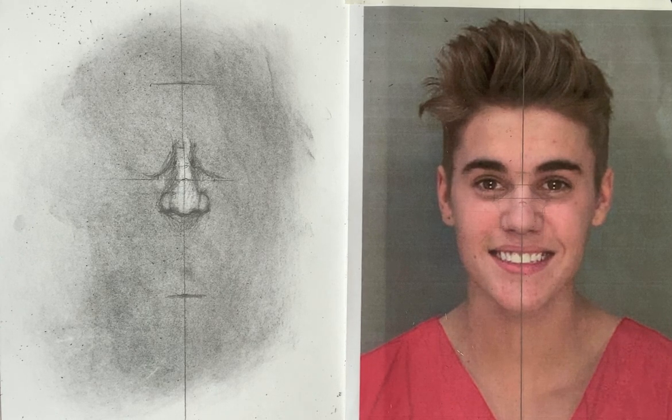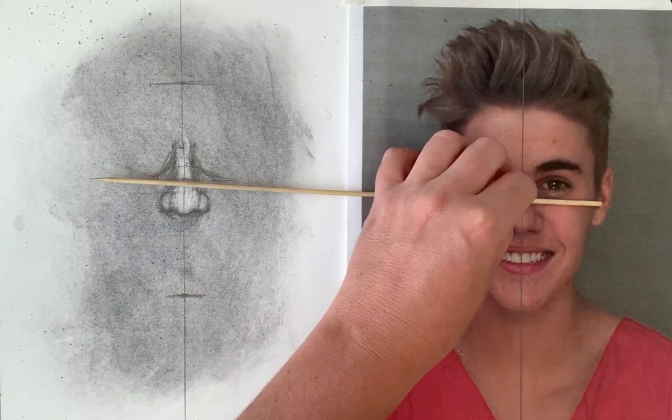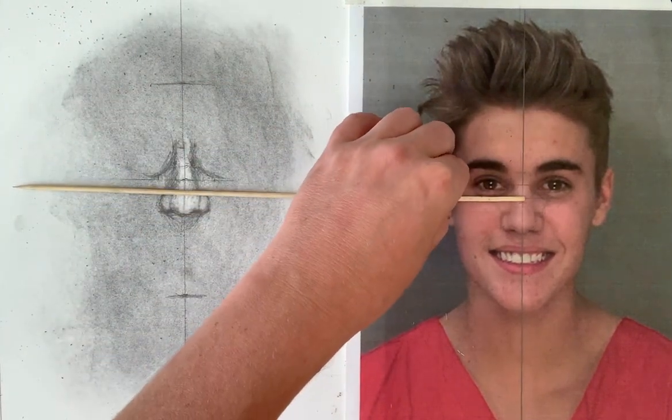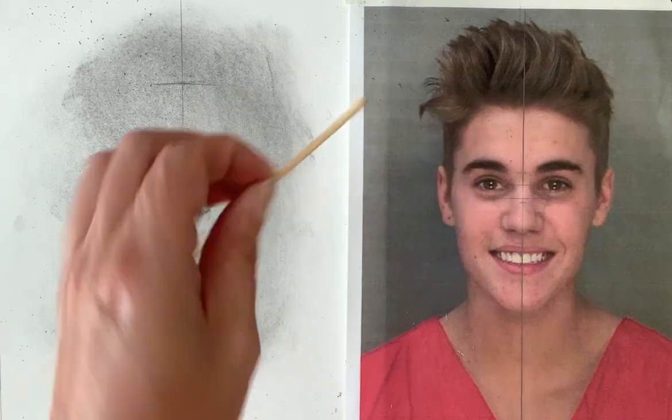The measuring process is the same as we've been doing so far. Because these are somewhat bigger measurements, you might consider, instead of measuring all the way across the face, measuring just from the center line out, and then checking that measurement for symmetry on the other side.